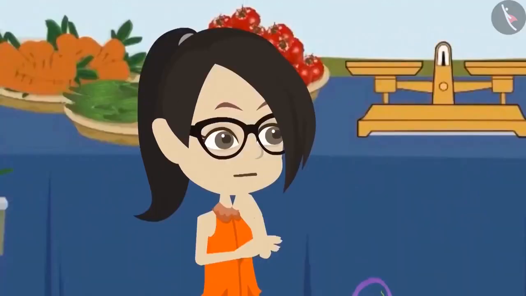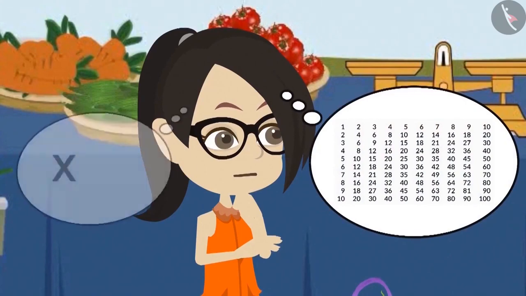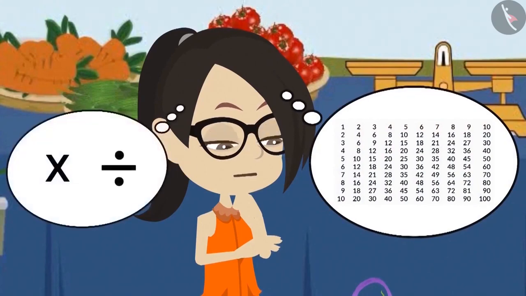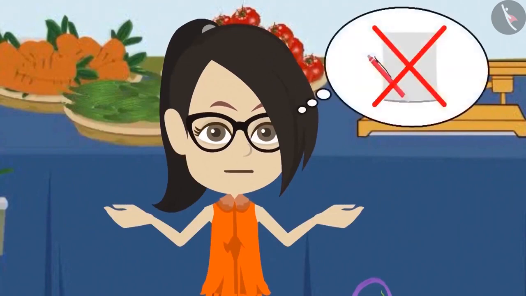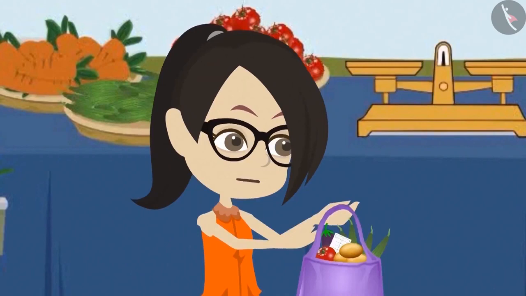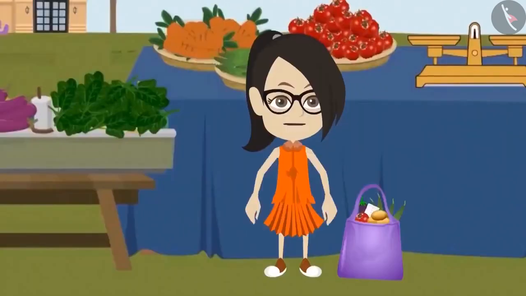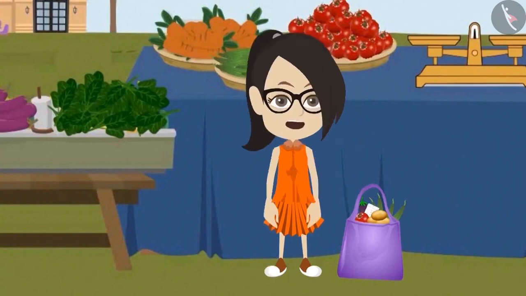Vandana is thinking because she knows the tables and knows how to multiply and divide as well. She is wondering if she can also find the cost of these vegetables without using a paper and pen. Well, let me calculate the cost of these vegetables without a paper and pen. You can also try doing it with me.